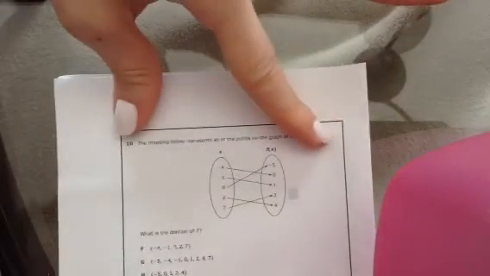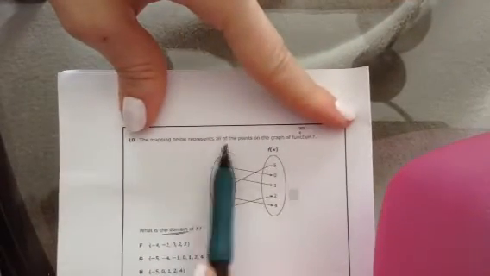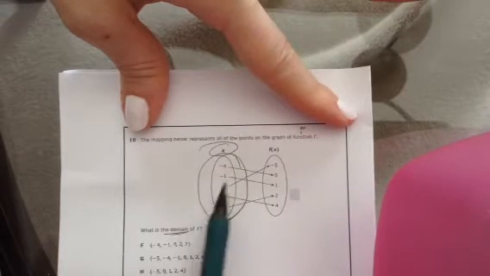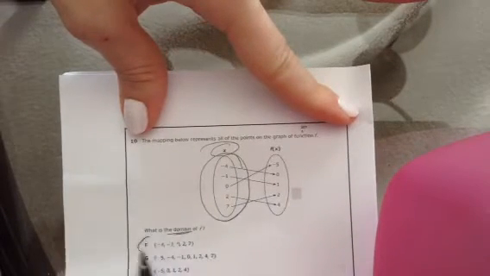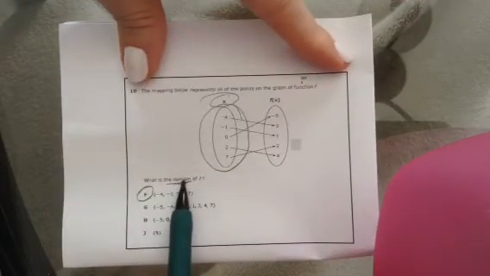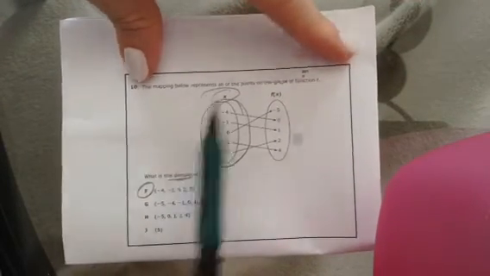Number 10. The mapping below represents all the points on the graph of a function. What is the domain? A question like this, either you know it or you don't, if you know what domain is. So domain are the x's, so everything in this bubble should be in a list. So either -4, -1, 0, 2, and 7. The answer is F, we can move on. If you didn't know what domain was, this was going to be a struggle for you. Domain is X.